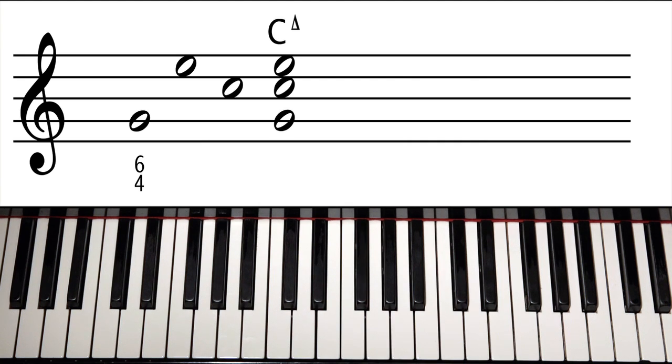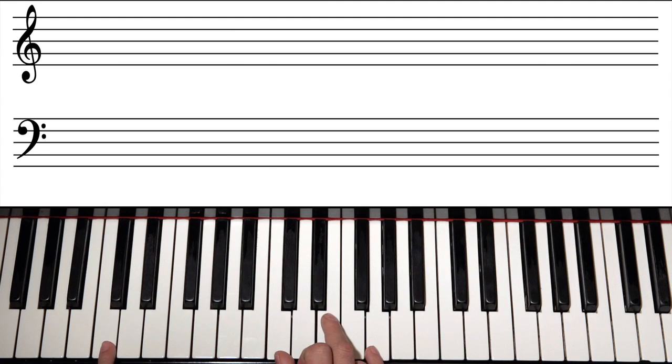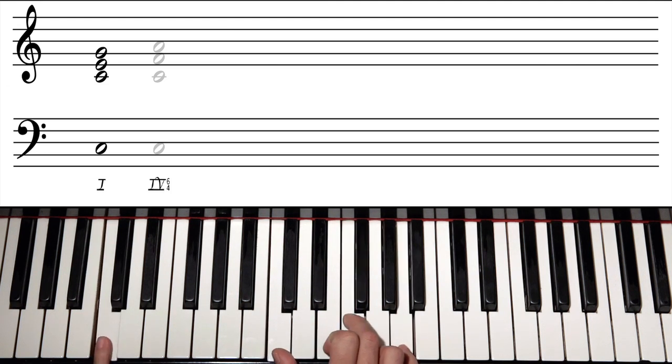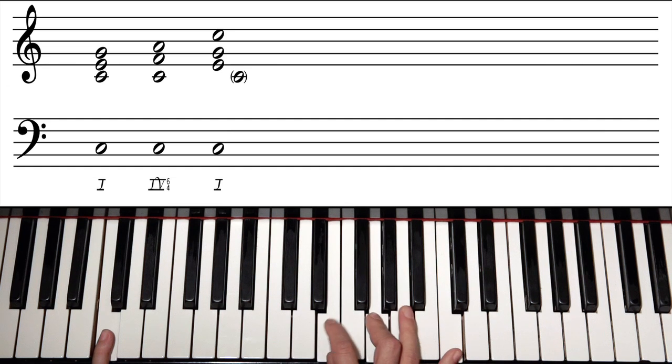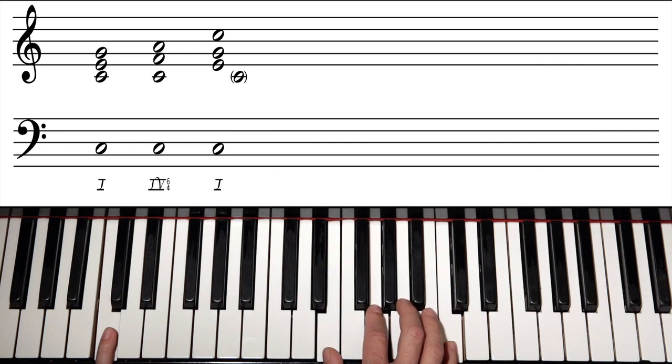Most of the time, we reserve the use of 6/4 chords for passing because of the unstable nature of the chord. Here's a classic example. Here's C major to 4. I keep the C in the bass. I can go right back to 1. And really, this 4 chord is extremely unstable, but it's okay because we resolve it.